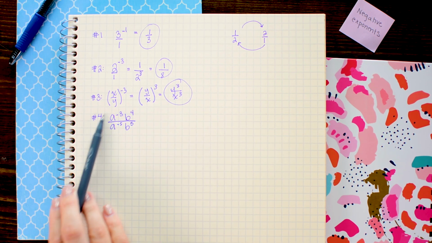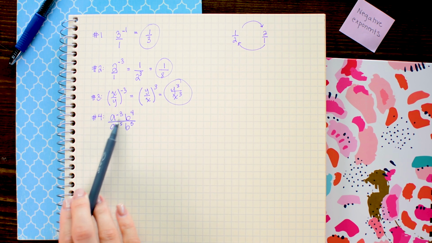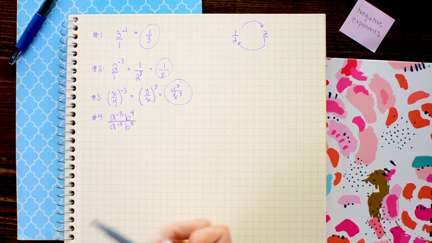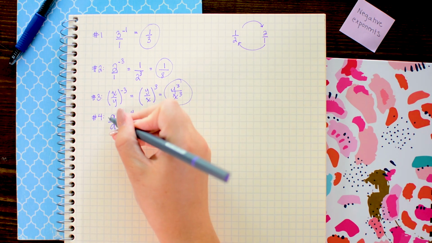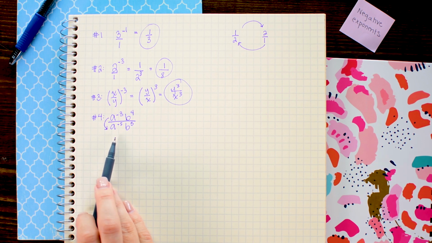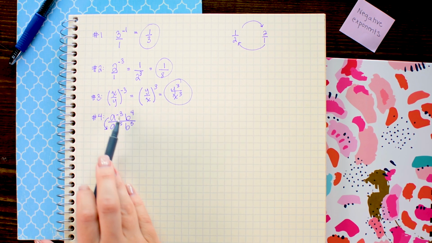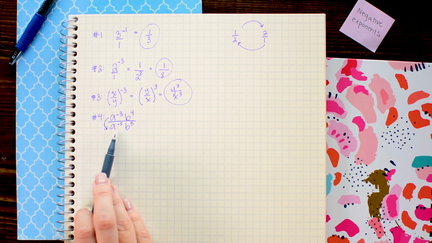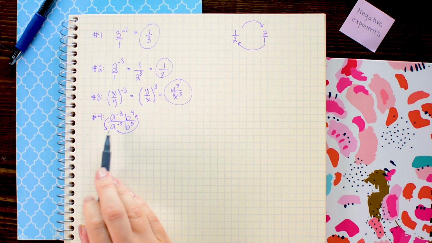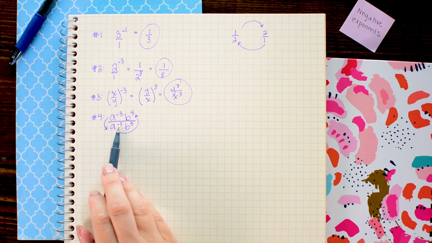So instead of replacing this with 1 over a cubed, since I already have a fraction bar in this problem, I can simply move a to the -3 to the other side of the fraction bar, and that counts as taking the reciprocal. So that'll get rid of the negative sign. So I want to do the same thing with a to the -5. I want to move it up to the top to get rid of its negative exponent.